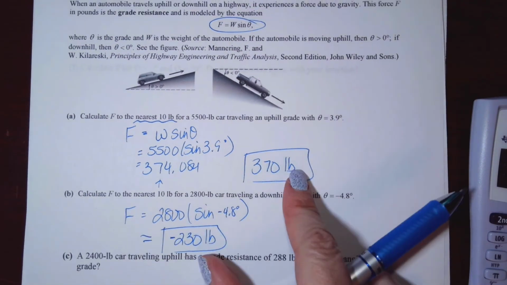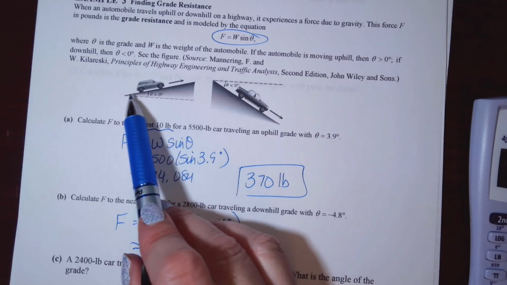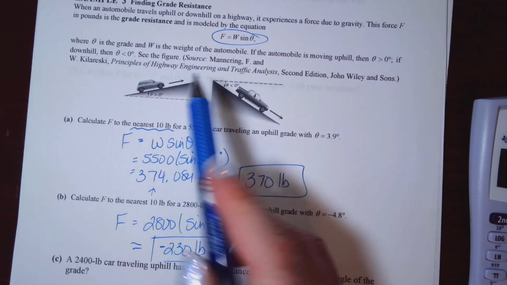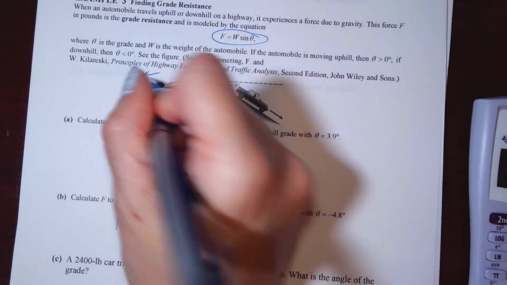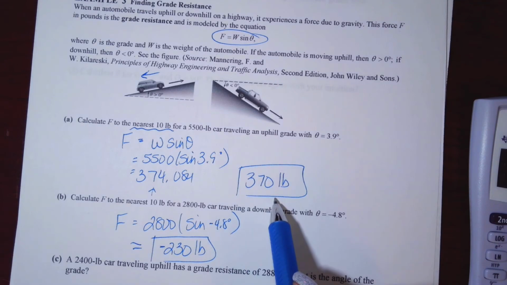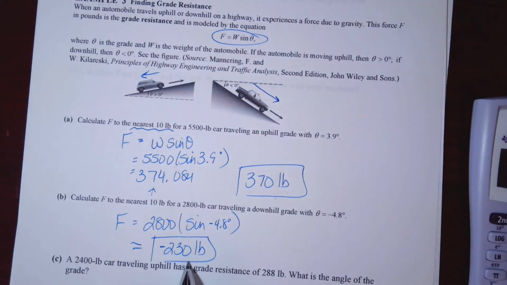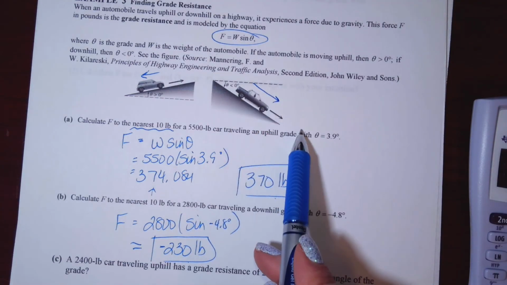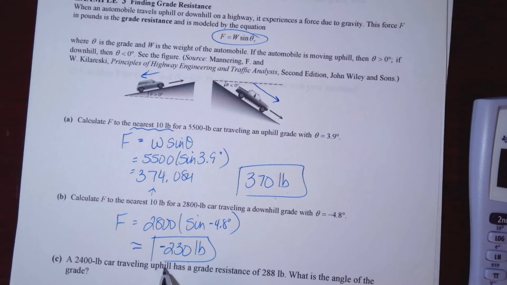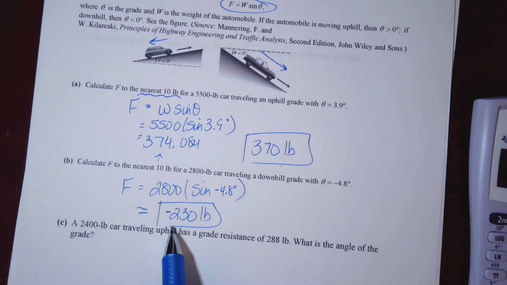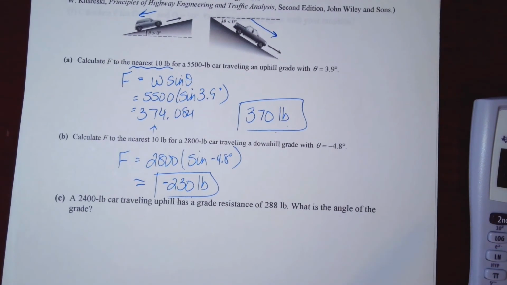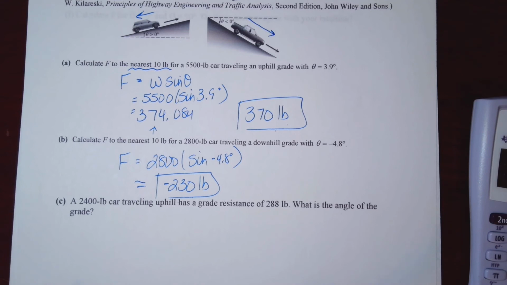Now, does this make sense? Well, think about it. If you're going uphill, gravity is resisting you. It's pushing against you. So we have positive force pushing against us. If we're going downhill, though, we're moving with gravity, and so the weight of the vehicle gets to roll along, and gravity actually helps us down. So the resistance ends up being negative because it helps us along going downhill.